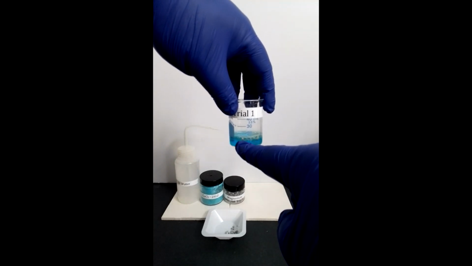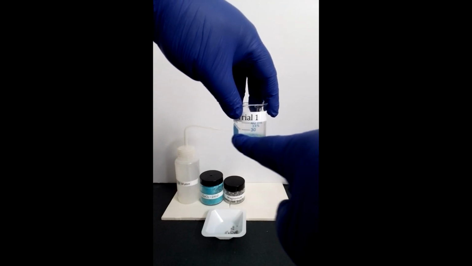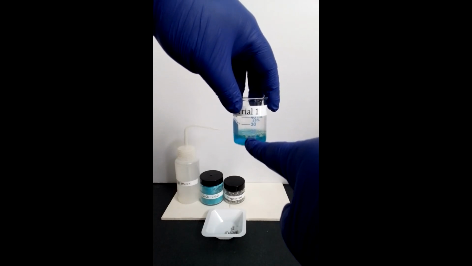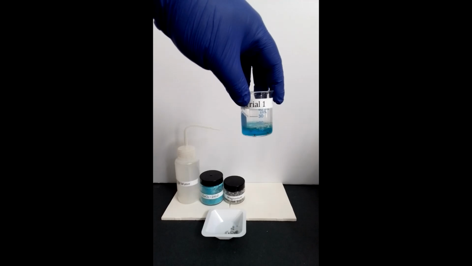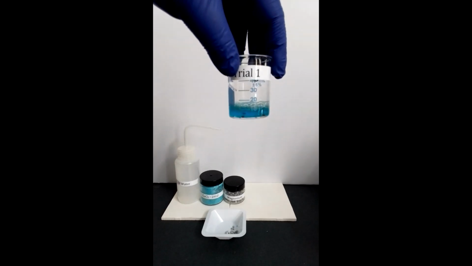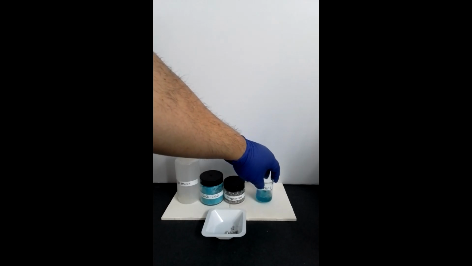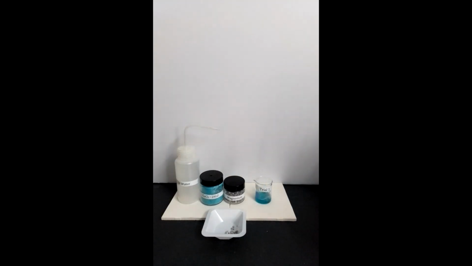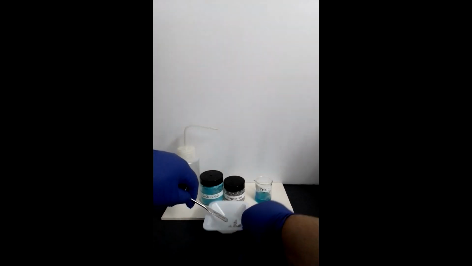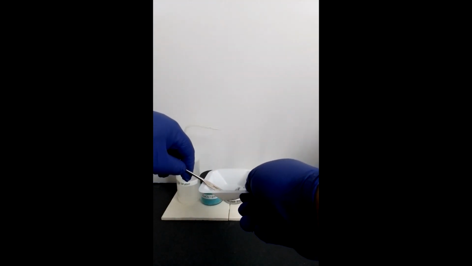formation of solid copper is observed due to the presence of brown solid inside the solution. Continue adding magnesium to the beaker until no more formation of copper is observed.